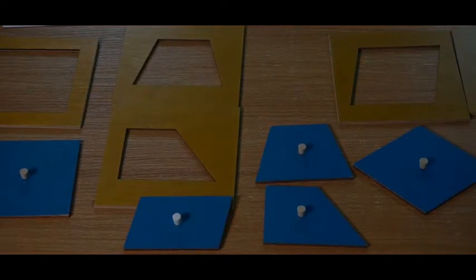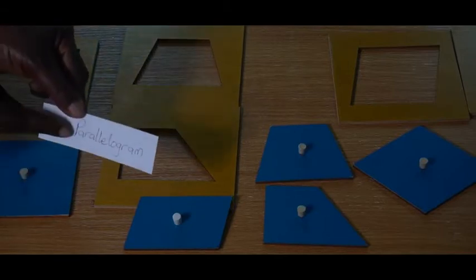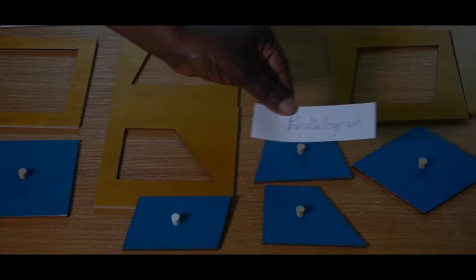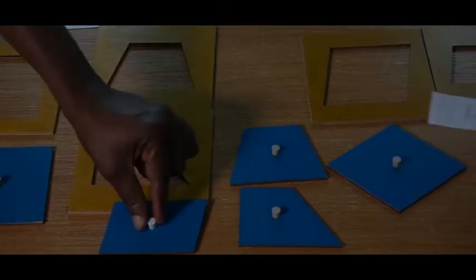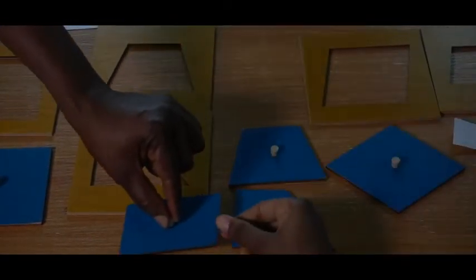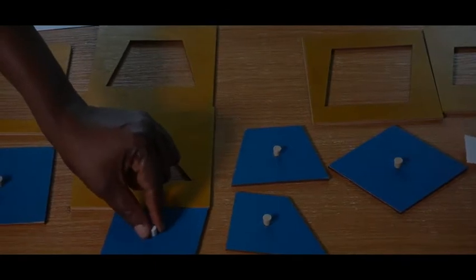Para means beside. Look at the name. Parallelogram. Yes, put it here. This is a new one. So this is a parallelogram.